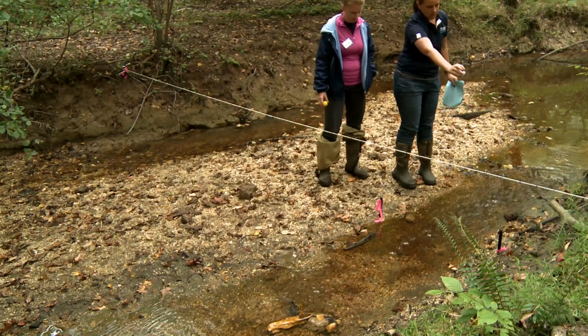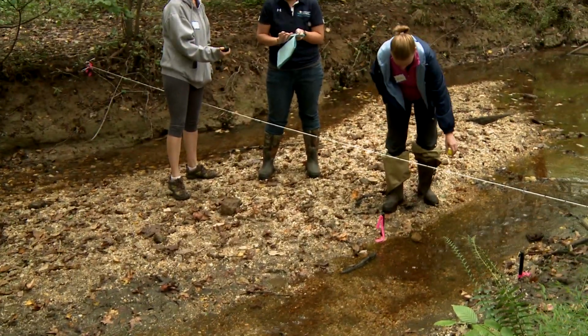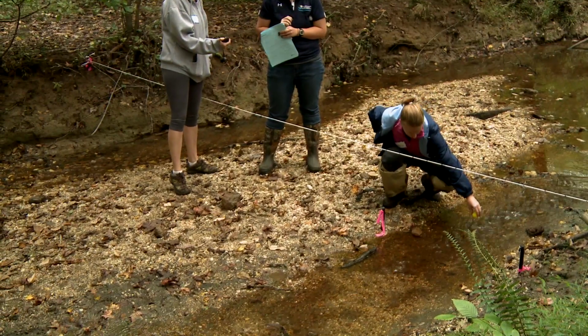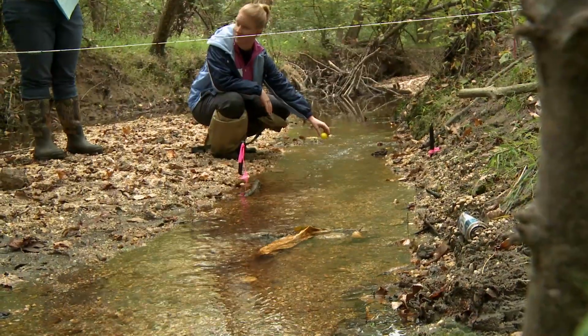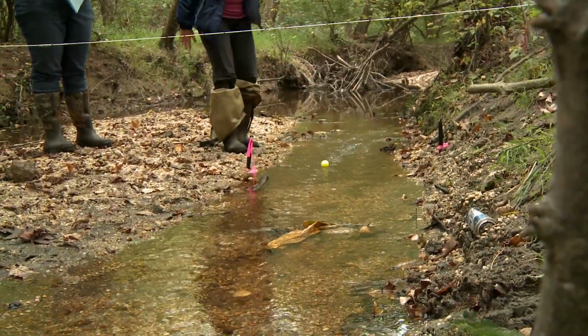So you're going to do the bend and drop. And you can give jobs. You can have the ball watcher and the ball catcher. Please do have a ball catcher. You don't want your ball drifting off.